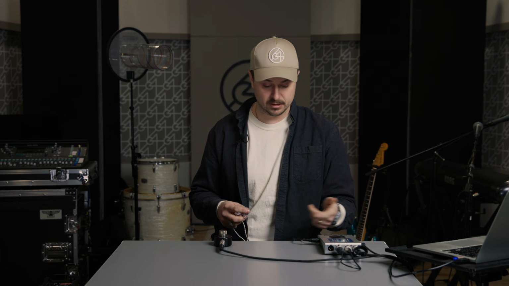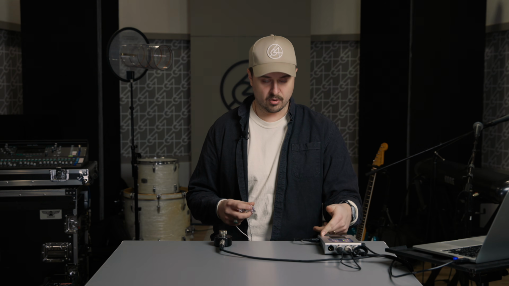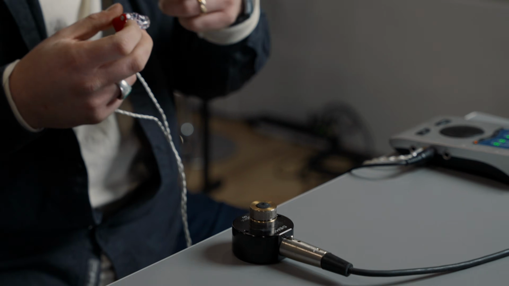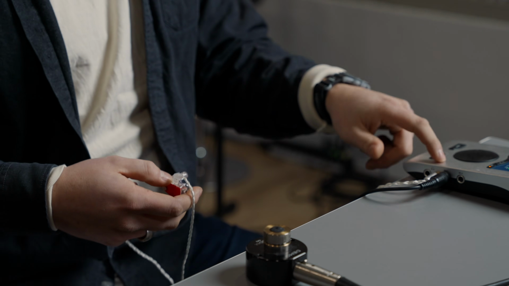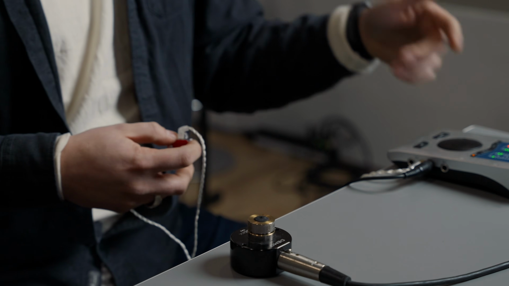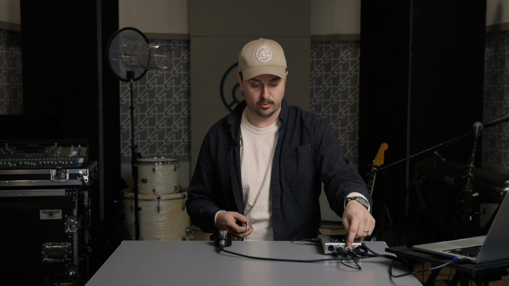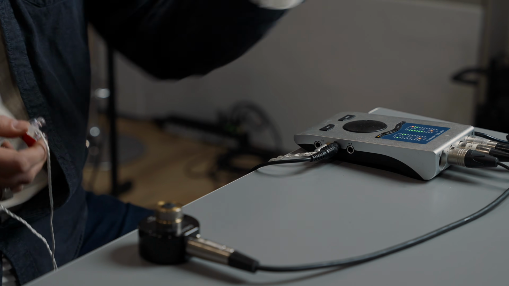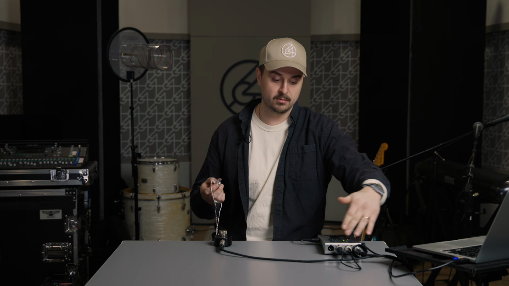So again, remember the pink noise is being broadcast to the in-ear monitor from the little headphone amp that's inside this unit, but it's also going out of one of the outputs and being fed back in, and that is the reference. That is what we're measuring against. And so the measurement that you're gonna see is essentially comparing what's coming out of the IEM to what is being put in by that reference trace of pink noise.